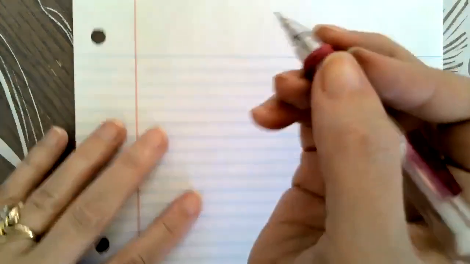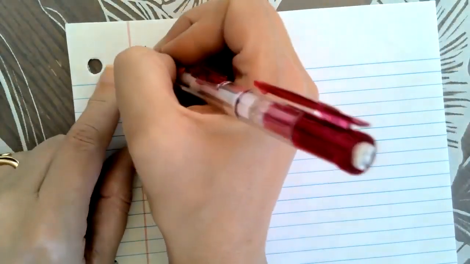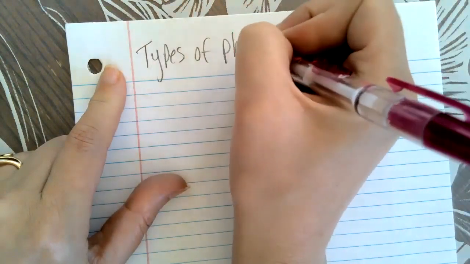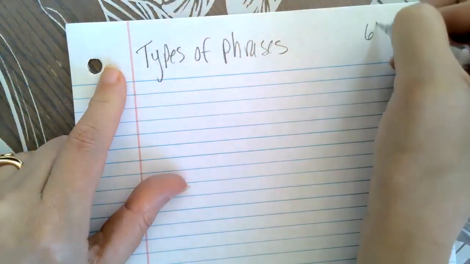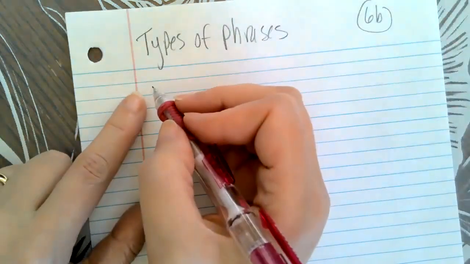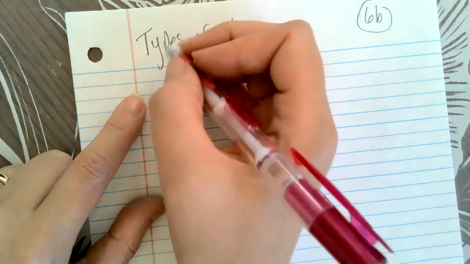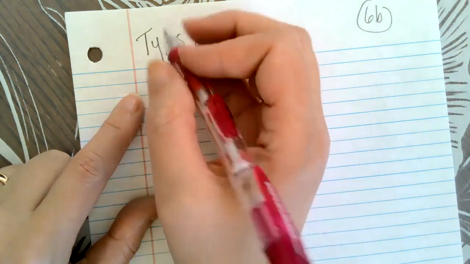Okay, we're almost done. We need one more sheet of paper and we're going to put types of phrases, 6B. So there's only one more phrase that we're going to be defining in this lesson, and that is called an appositive phrase.